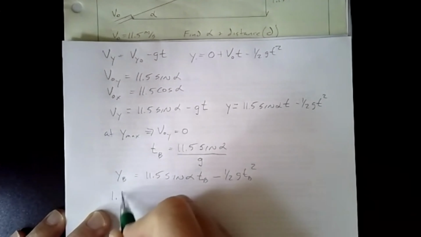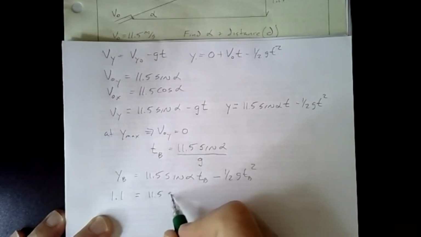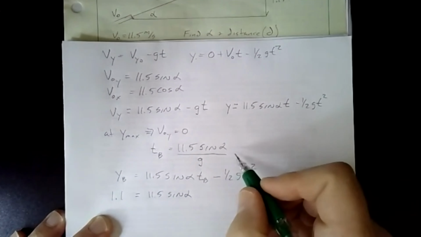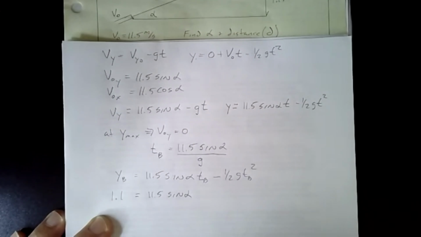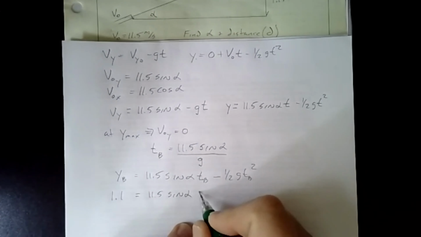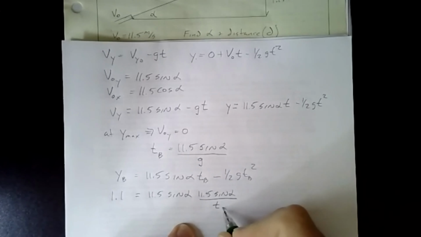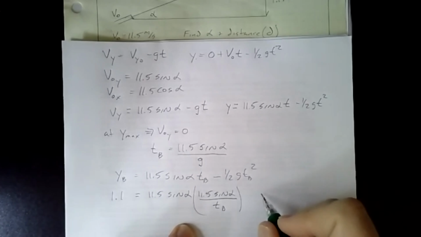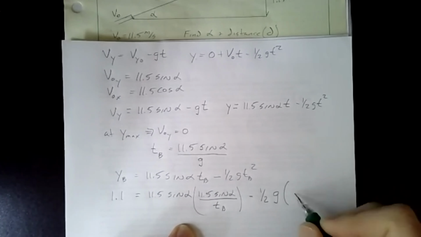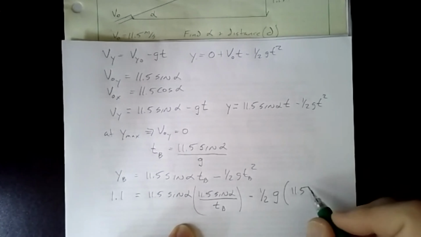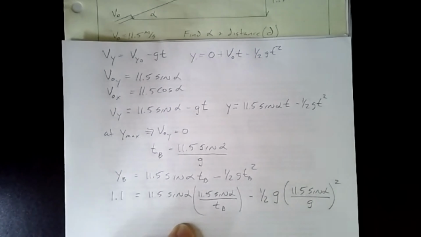I know that the height of y is 1.1, and that equals 11.5 sine alpha, and now I'm going to substitute this relationship into TB. So what we have is 11.5 sine alpha divided by G, and then minus 1/2 G times 11.5 sine alpha over G, all squared.